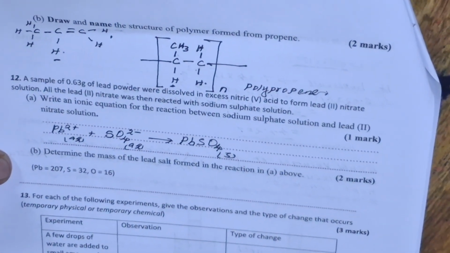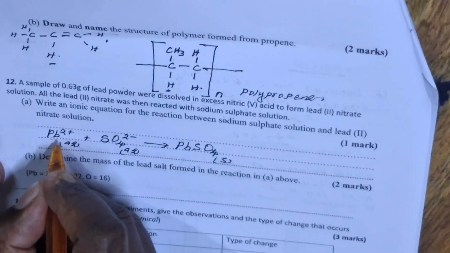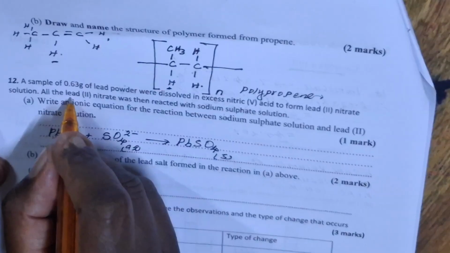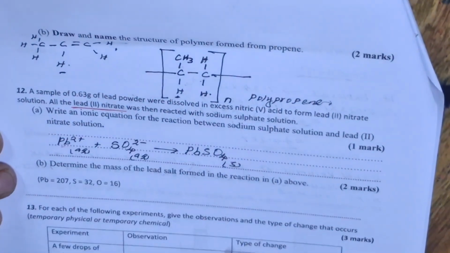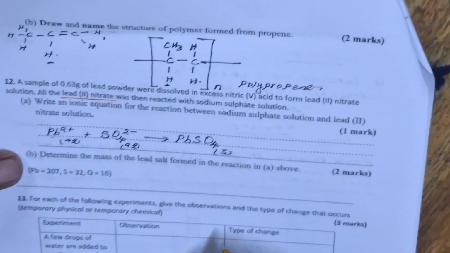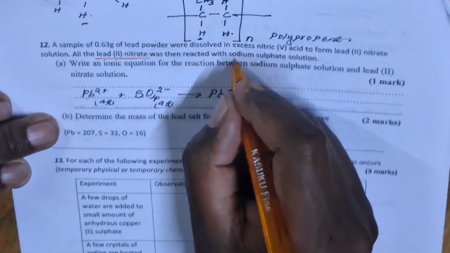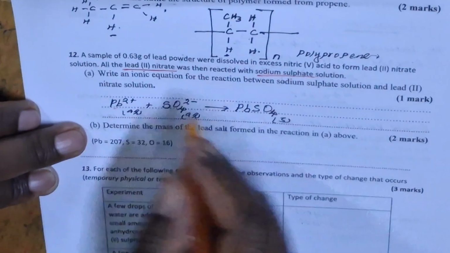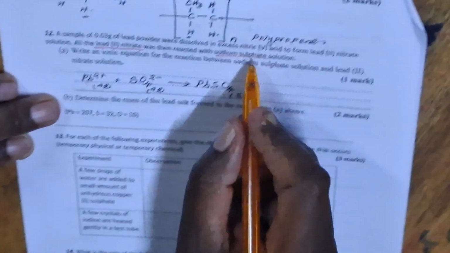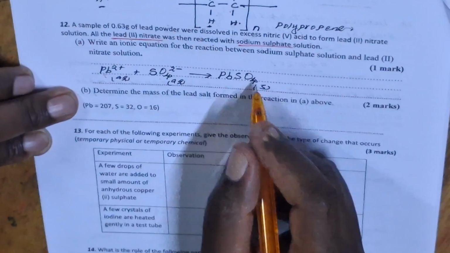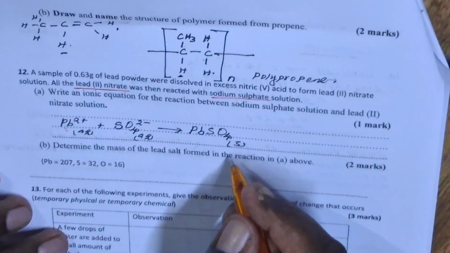We have said lead(II) ions are coming from lead(II) nitrate, while sulfate ions are from sodium sulfate. So lead(II) nitrate donates lead ions. Sodium sulfate donates sulfate ions. When they combine, they form a precipitate of lead(II) sulfate, which is an insoluble salt, and it is balanced.